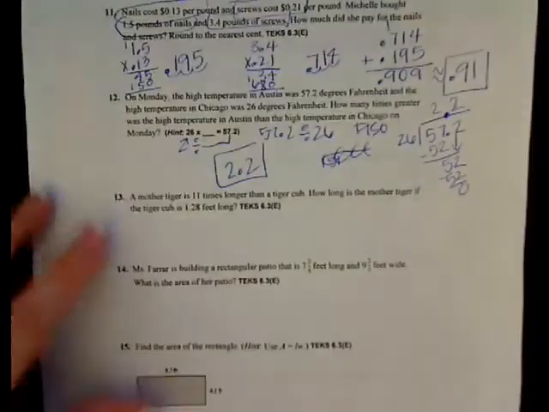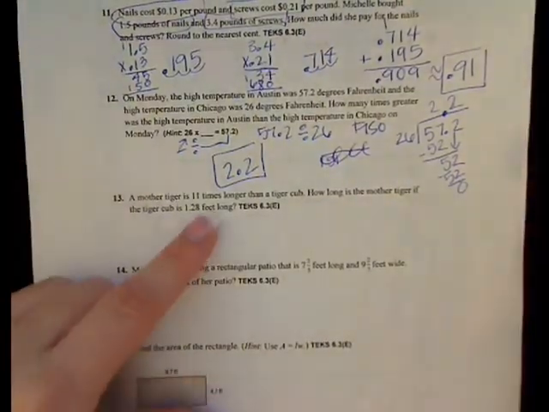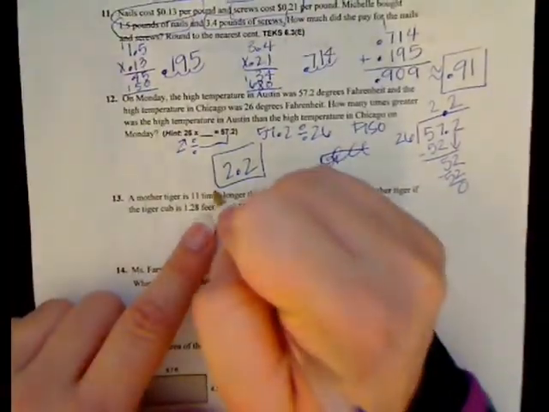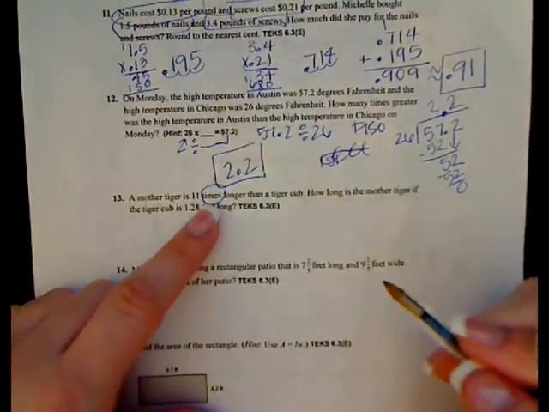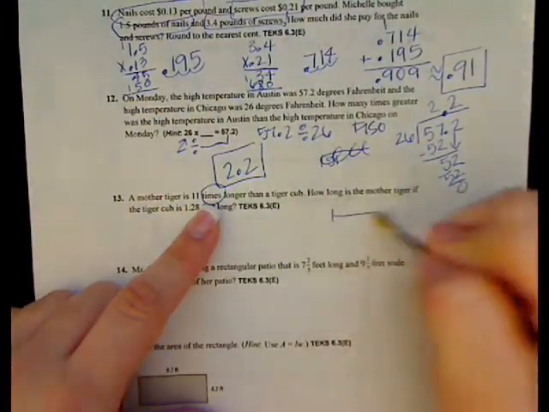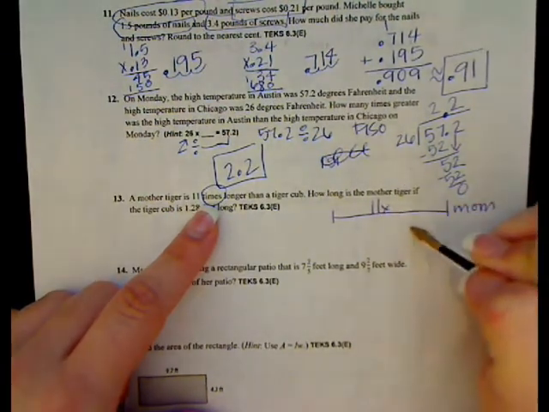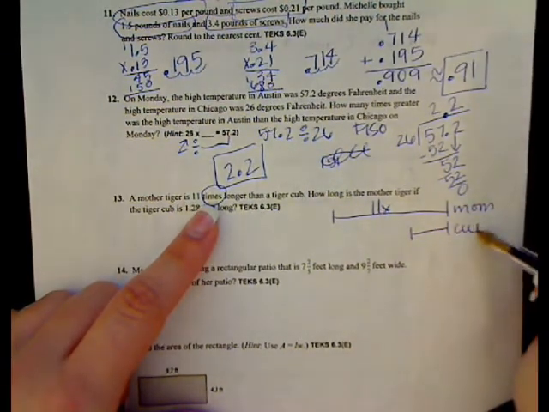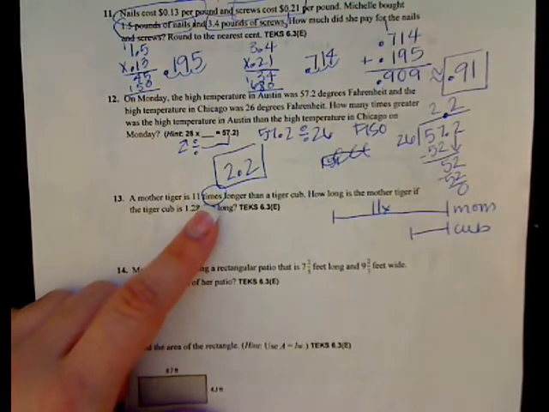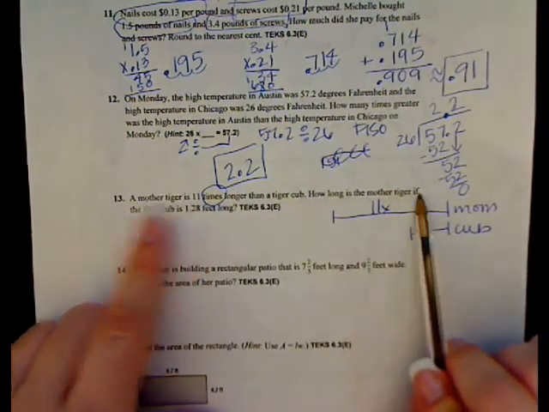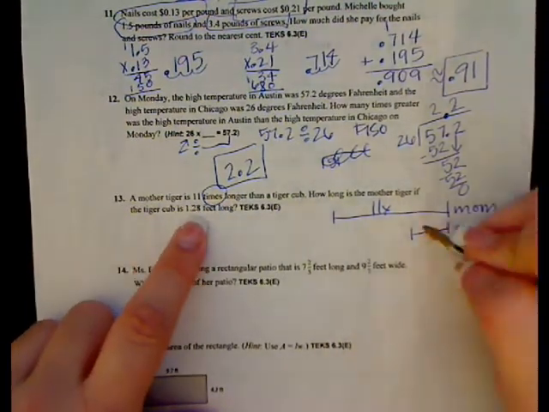Number 13, a mother tiger is 11 times longer than a tiger cub. So that's an important word for us, times. So I'm going to draw a picture. Here's Mom. She's 11 times longer than her cub. Okay. How long is the mother tiger if the tiger cub is 1.28 feet long?